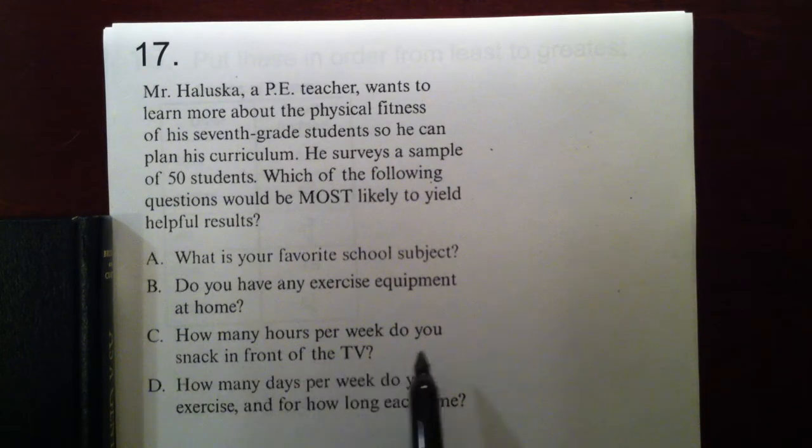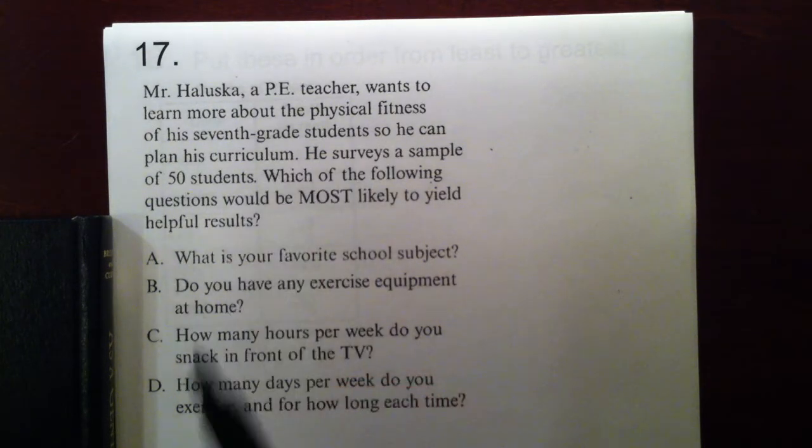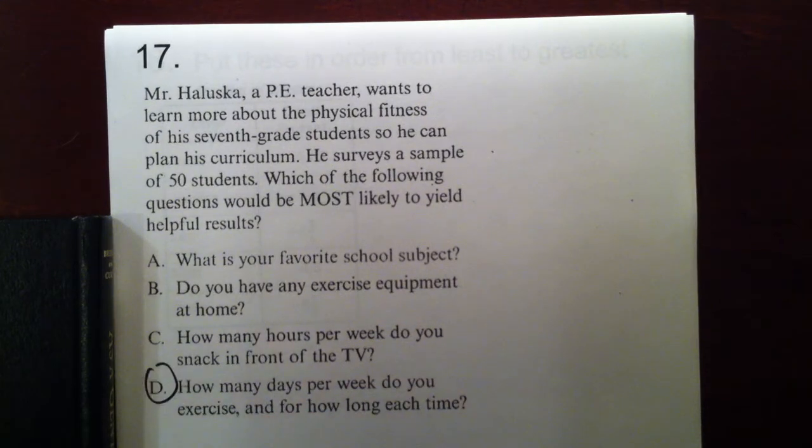How many hours per week do you snack in front of the TV? Again, that gives us somewhat of an idea, but I think there's a better choice here, which is D. How many days per week do you exercise and for how long each time? That one is going to give us a better idea of the physical fitness level of the 7th graders. Choice D.